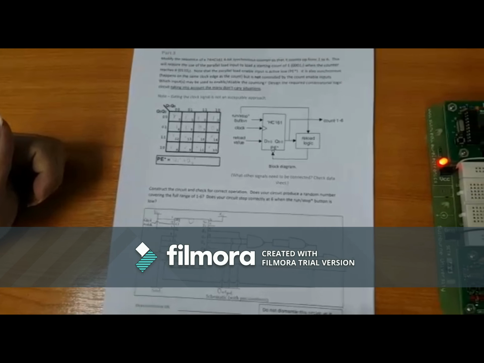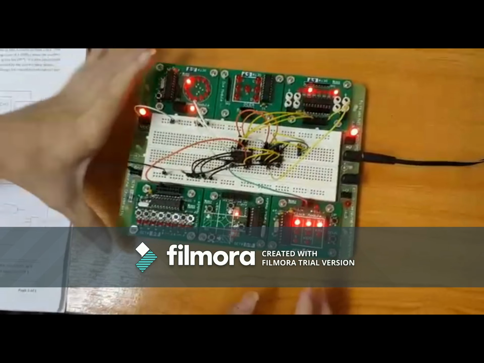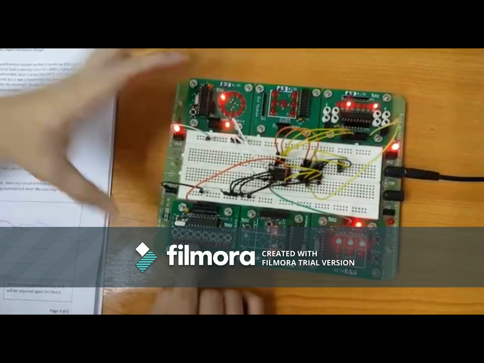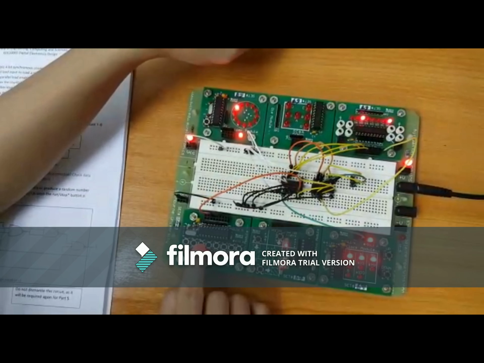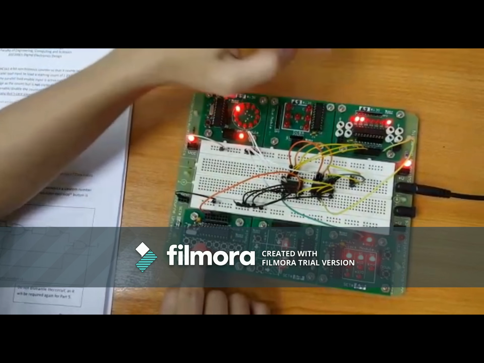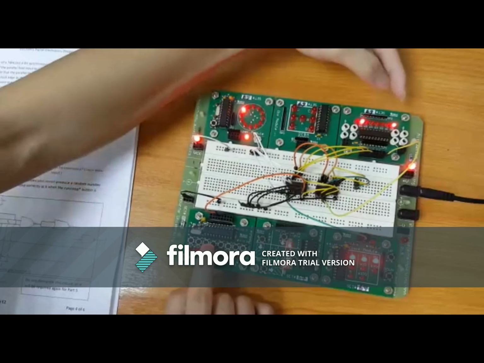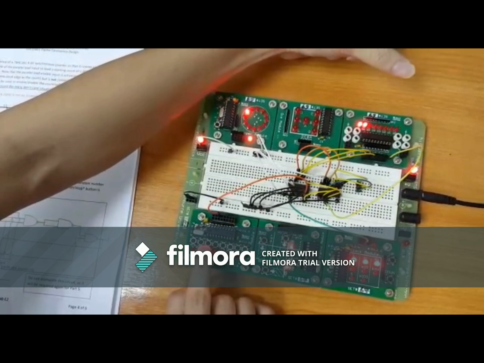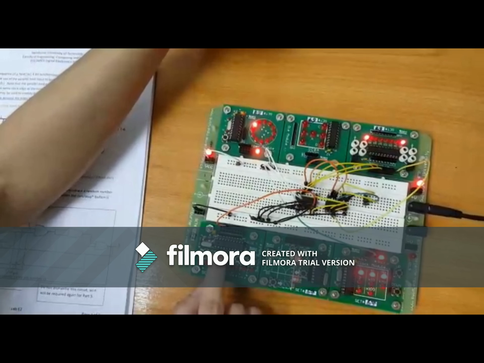So this is our experimentation data. When we start counting, this one is 1, and we press the input, you count 2, 3, 4, 5, and at 6 the light will be off, because this one will return the 0 value. And yeah, that's all for part 3.